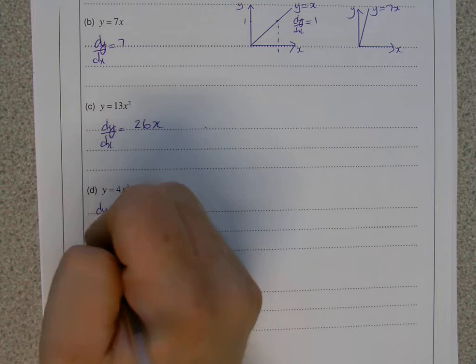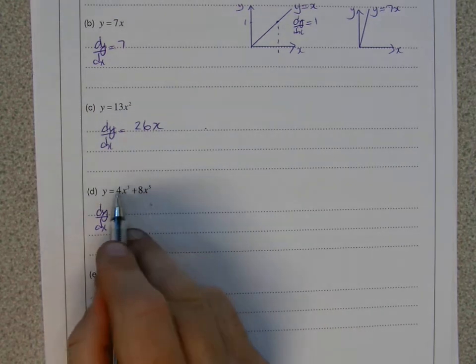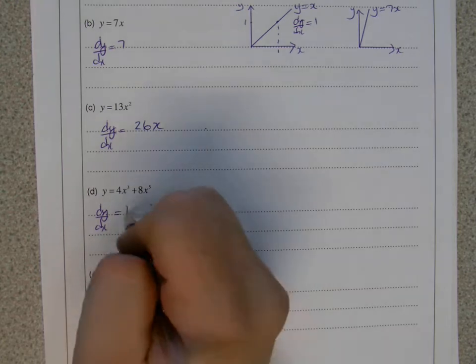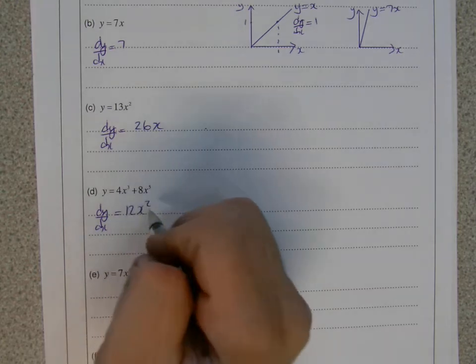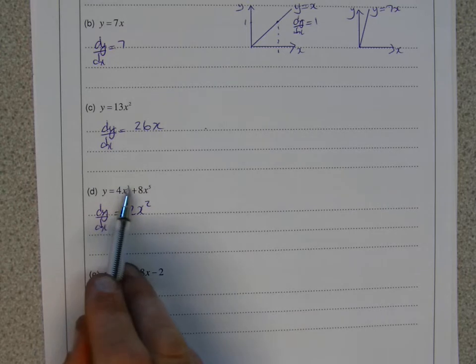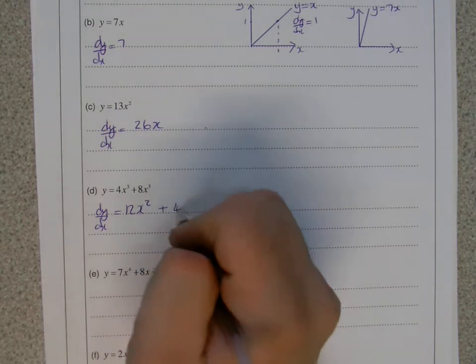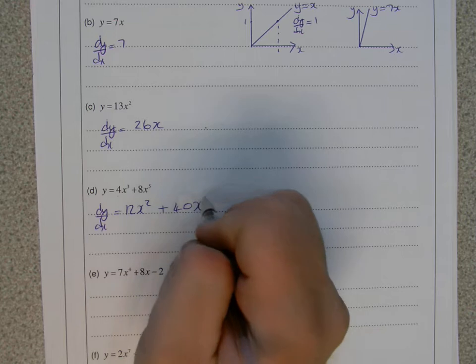Same rules apply, different powers. You bring the 3 down, times it by 4, you get 12. So 12x squared. 3 times 4 is 12, and reduce the power by 1 to get 2. Here, bring the 5 down, 5 times 8 is 40. And of course then reduce that power by 1 so you get power 4.